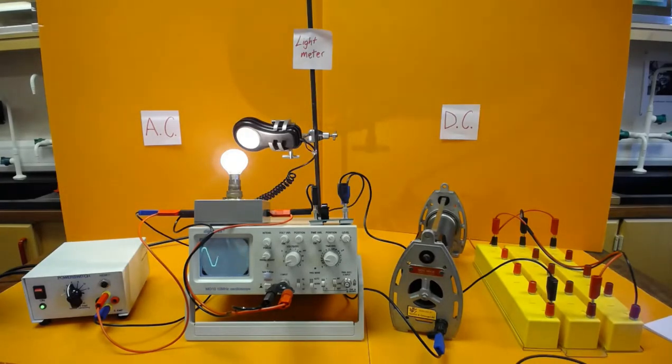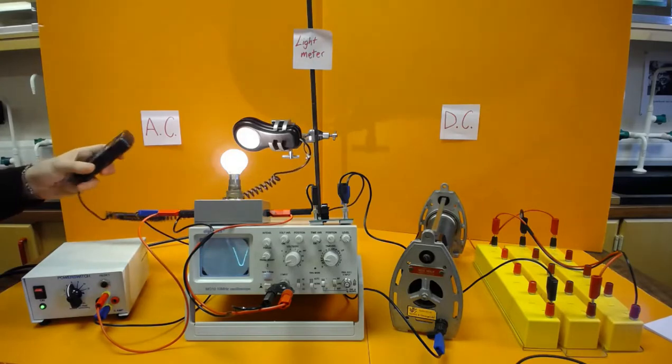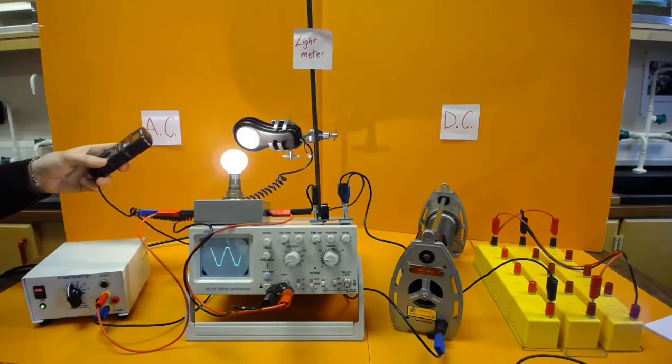We can then use the light meter to get a reading for the light intensity of the lamp at this voltage. So it is around 1500 lux.